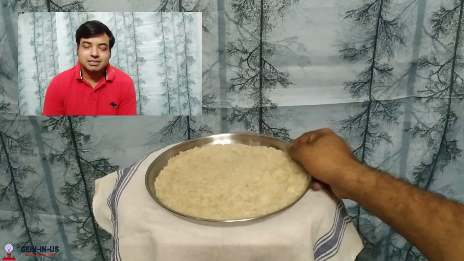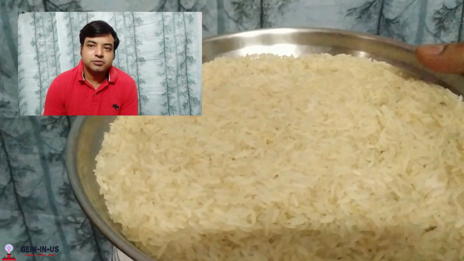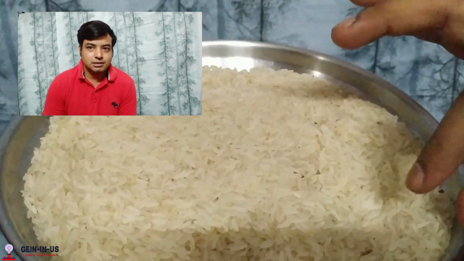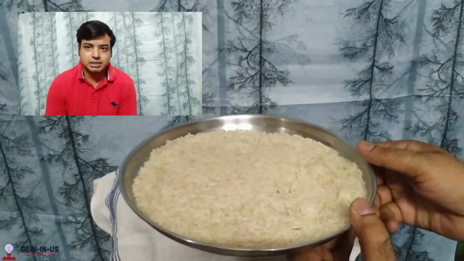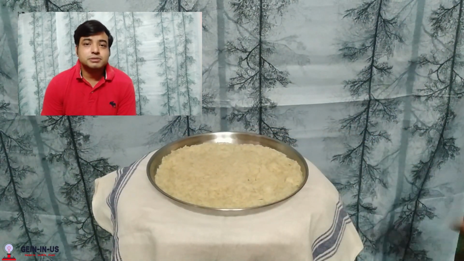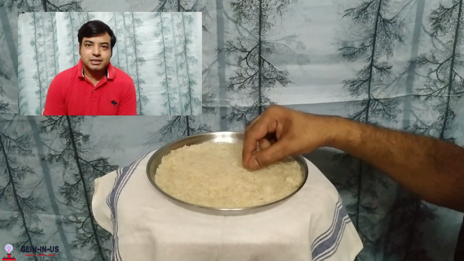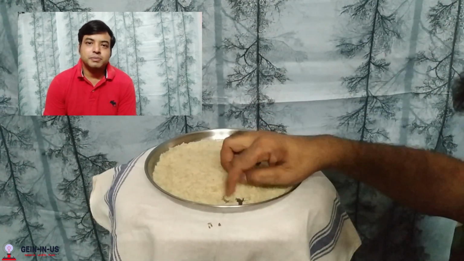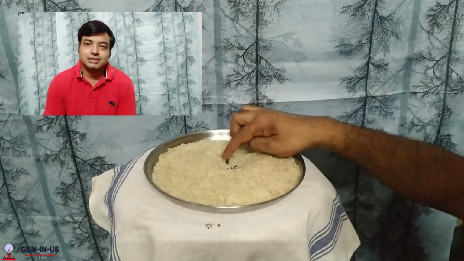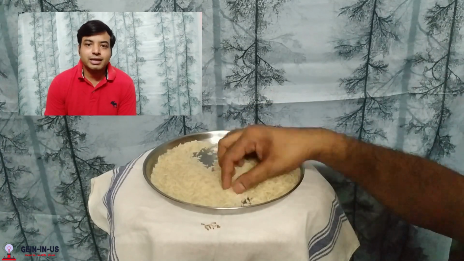To do this activity, I have a plate of rice. You can see this plate of rice. If you closely view it, you will find some black substances in this plate of rice, and some other unwanted substances too. We will pick up those unwanted substances with our hands and throw them out. After we finish picking all the unwanted substances, this rice is ready for cooking, and then we'll eat.